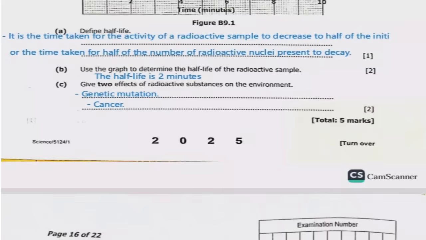So that is why in hospitals they minimize the chances of having an X-ray, so that they reduce the number of times you come in contact with the radioactivity. Then the third one, they want 2, but I'll give you 3. The other one is chemical changes in living organisms. So that's why we have cancer, because there are some changes that take place in living cells. And that's why we even have genetic mutation.